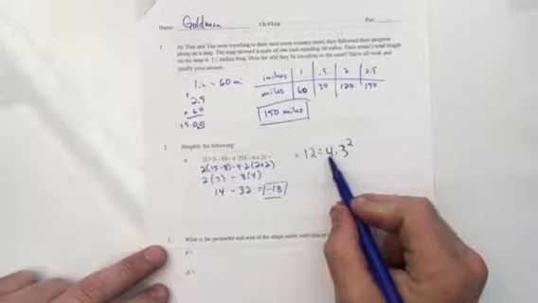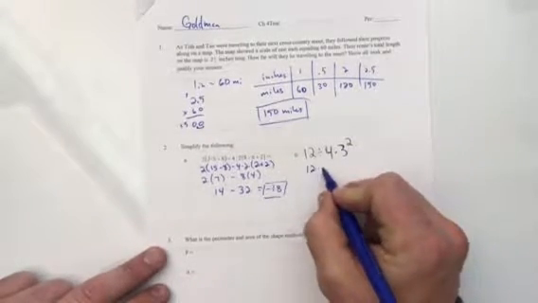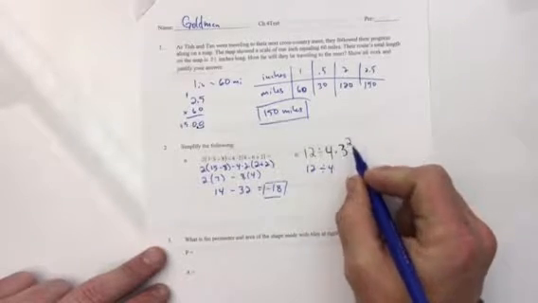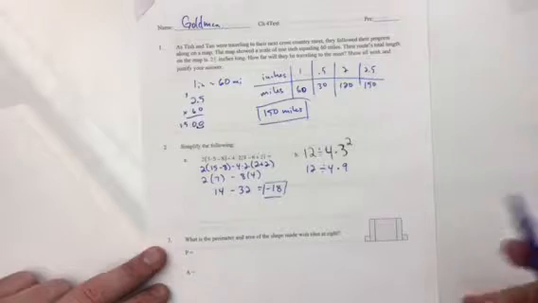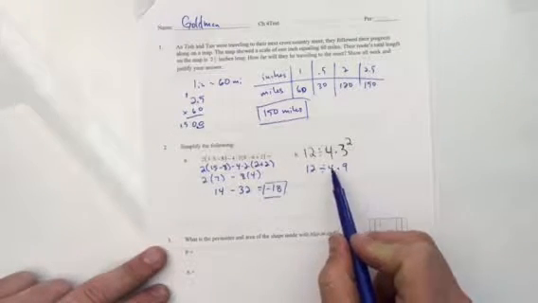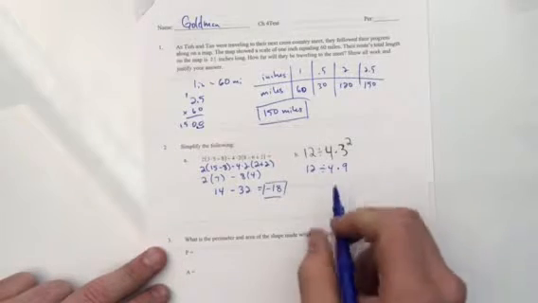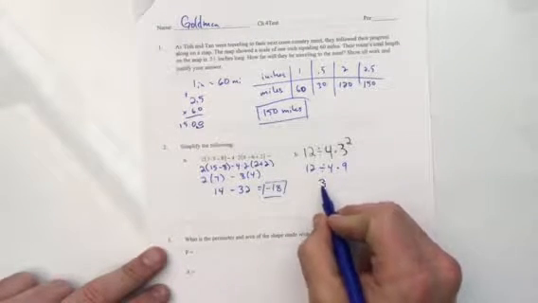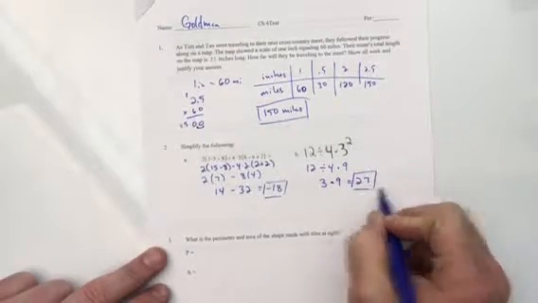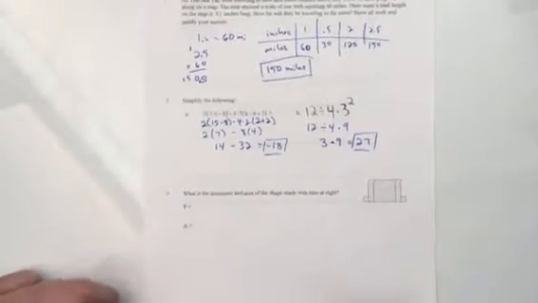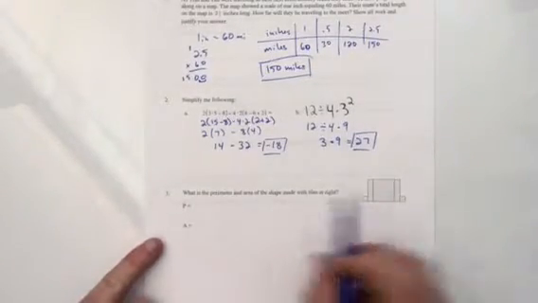B, 12 divided by 4 times 3 squared. Well, I'm going to do the exponent first. So I have 12 divided by 4. 3 squared is 3 times 3, which is 9. So now I have 4 times 9. Since this is all one term, I'm going to go left to right. So I do the division first. In this case, 12 divided by 4 is 3, times 9 is 27.